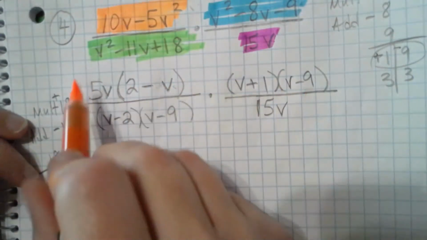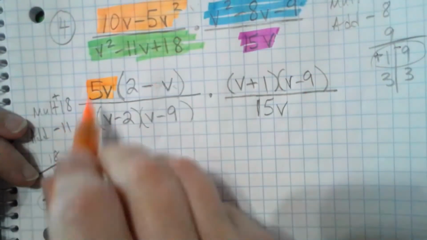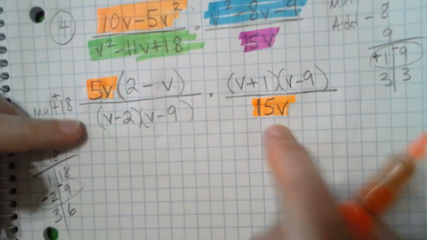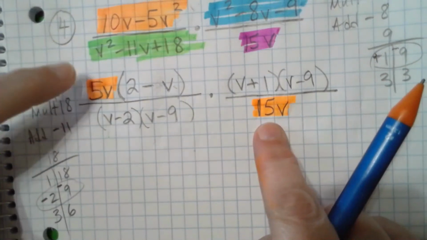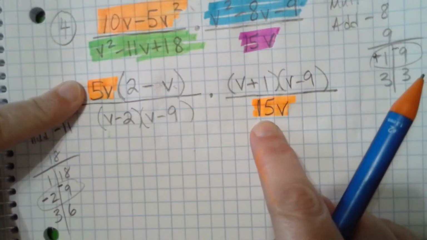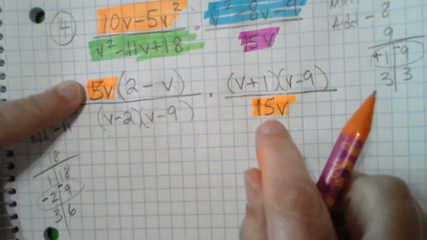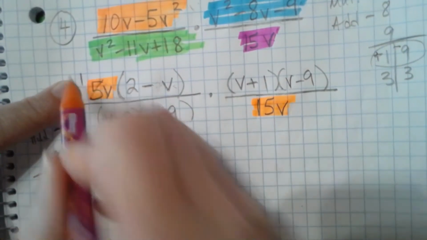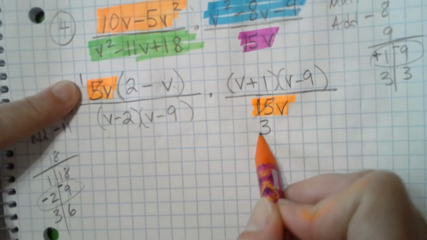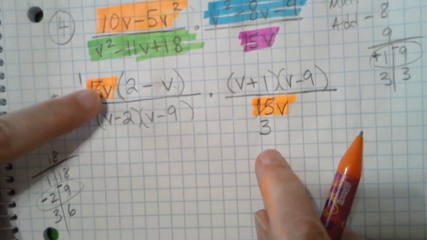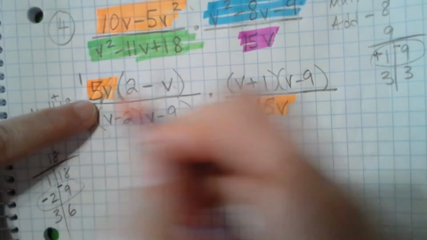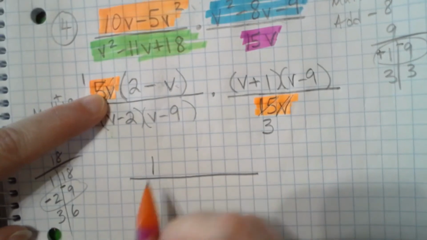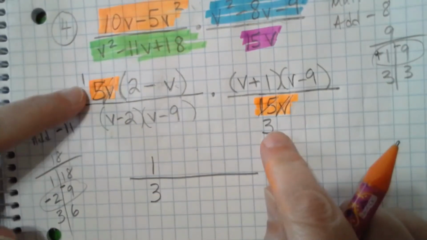All right, so I'm going to look at the stuff that's in front of the parentheses. I've got 5v over here, nothing in front, 15v. So I'm going to simplify that. 5 divided by 15. 5 and 15 can both divide by 3. Nope, just kidding. That's a lie. 5 and 15 can both divide by 5. 5 divided by 5 is 1. 15 divided by 5 is 3. That's where I got the 3 from. And the v's are going to go away, right? v divided by v is nothing. So I'm going to have a 1 in the front and a 3 on the bottom.